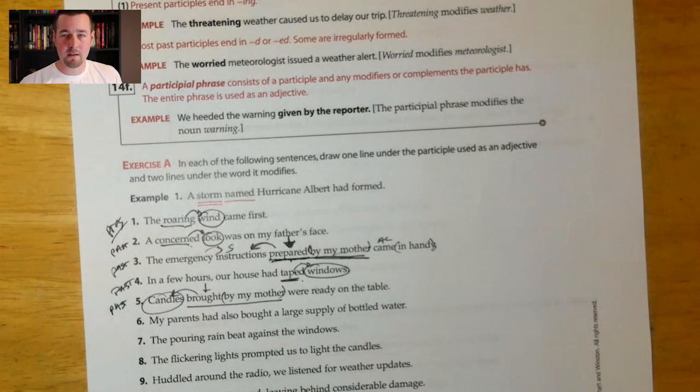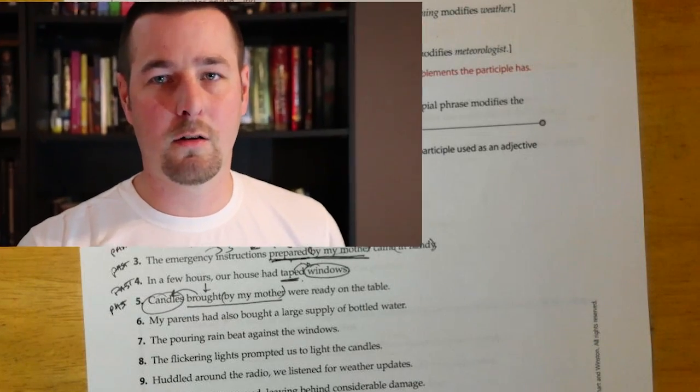Okay, so that's the basic gist of participles. It's really not that hard. Again, they still have to fit the same criteria as an adjective. They got to be right next to the word it modifies. They have to modify a noun or pronoun, and they got to say which one or what kind. And those are the questions that they're going to answer.